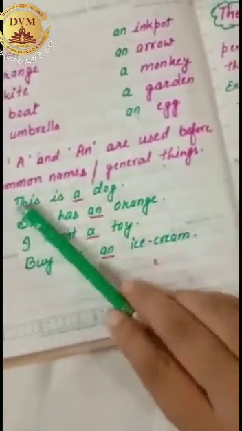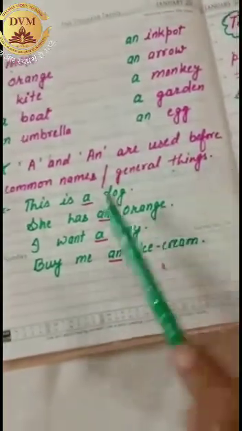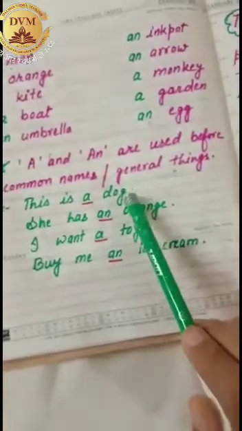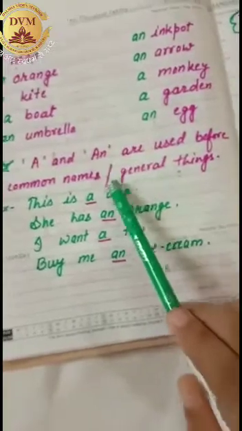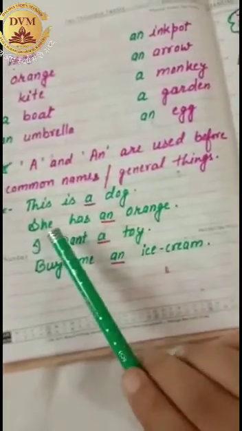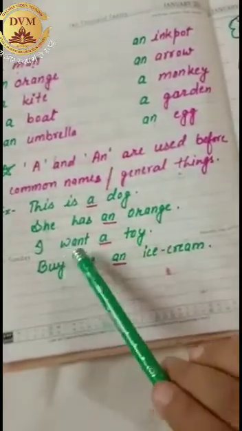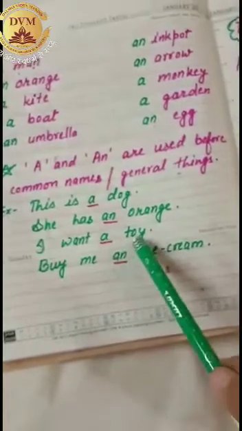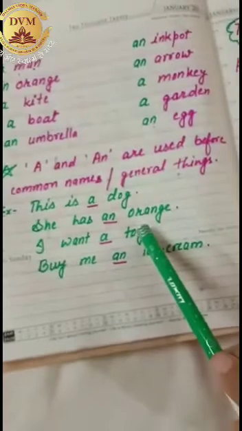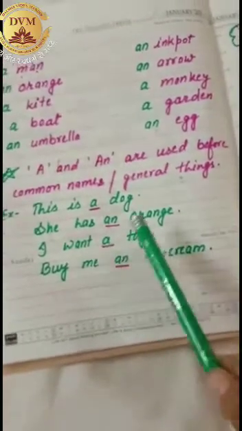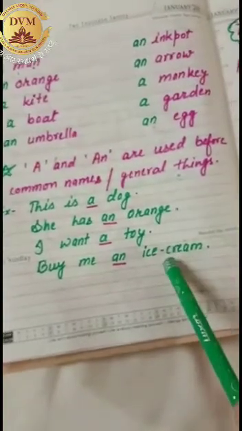Okay, so a and an are used before common names or general things. See example, this is a dog. I have not given any particular name to this dog. I am talking about a general dog, so that's why we are using a before it. She has an orange, any orange. Okay, so an orange. I want a toy, any toy. I have not given any particular name to this toy. This is general, this is common, so that's why we are using a here according to its sound. Buy me an ice cream. Ice cream is a general word. Why?